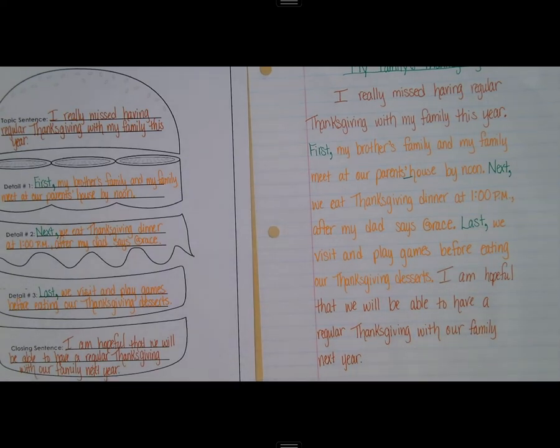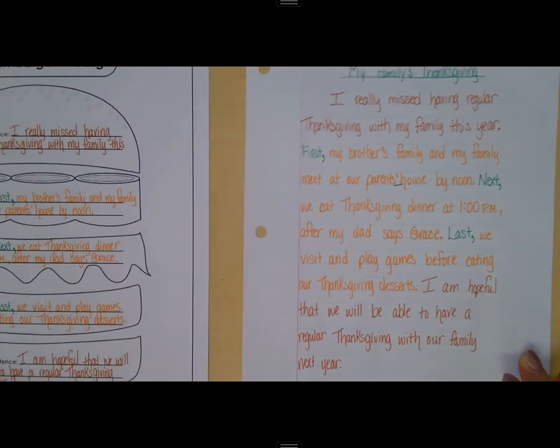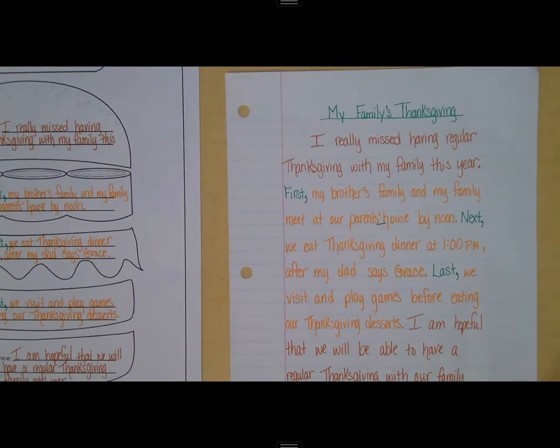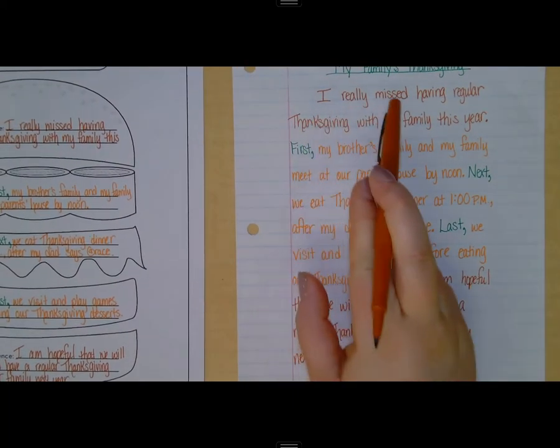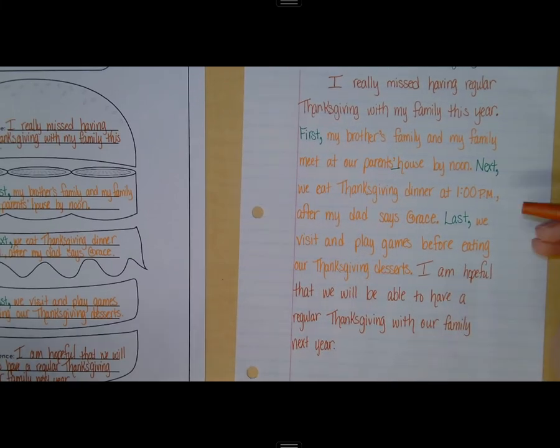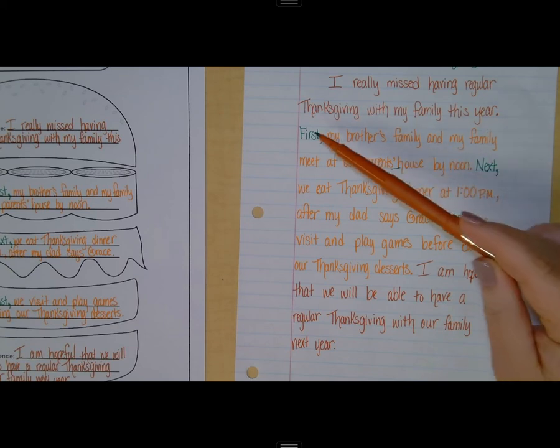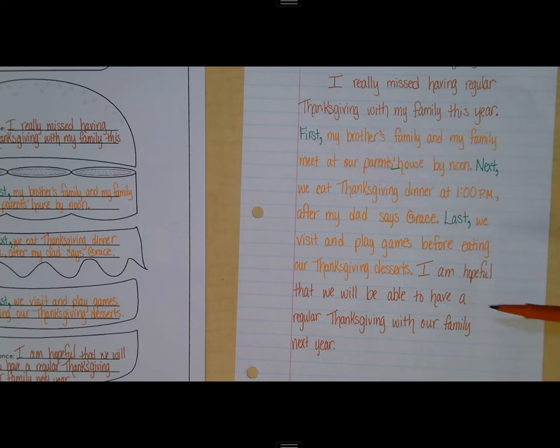Okay. So this is my rough draft. It has my title centered and underlined. I indented before I started my topic sentence. I have a topic sentence. I have 1, 2, 3 detail sentences with transition words, and I have a closing sentence.